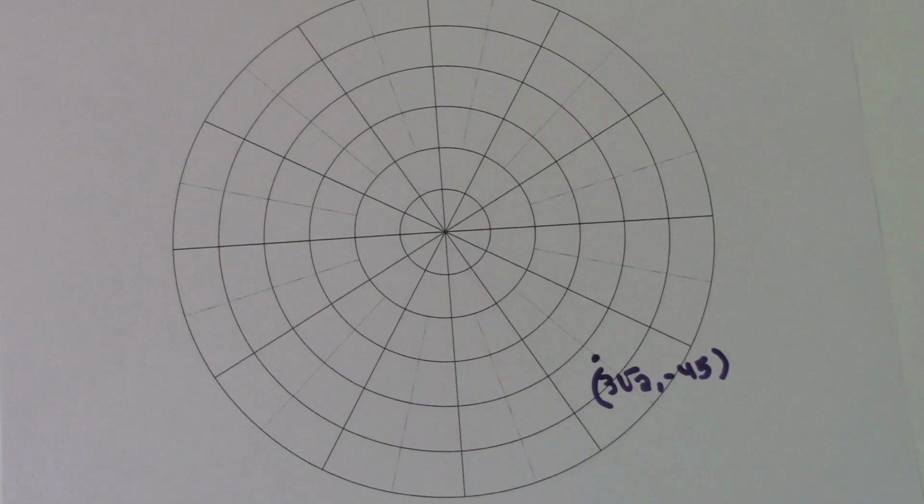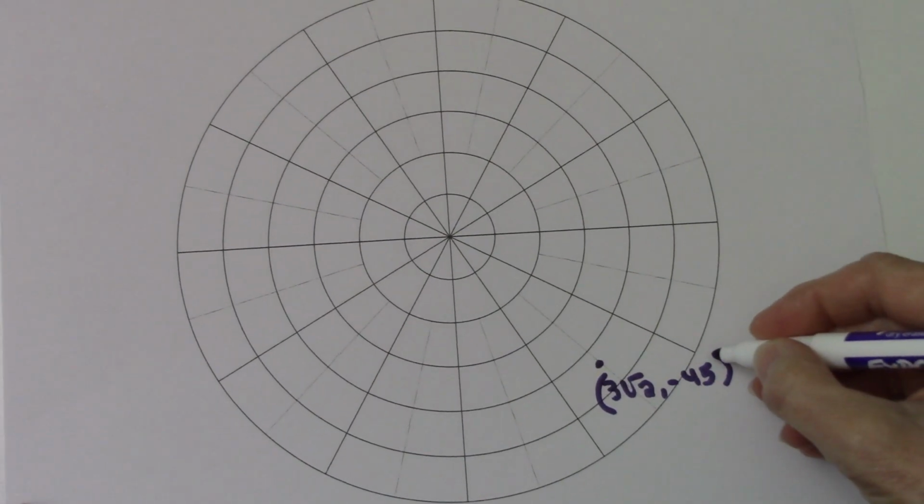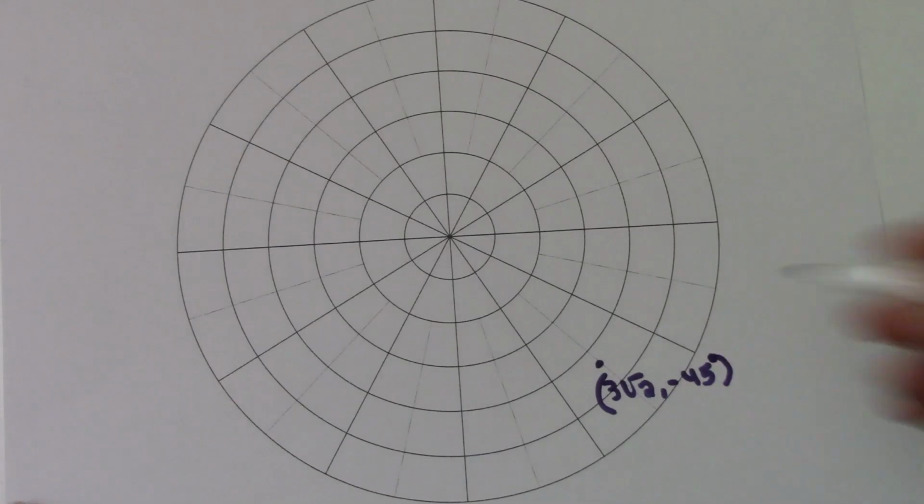We converted the point (3, -3) in the xy coordinate plane to polar coordinates, and we got the point (3√2, -45 degrees). But when we graph this on the polar coordinate plane, there's multiple ways we can get to that point.